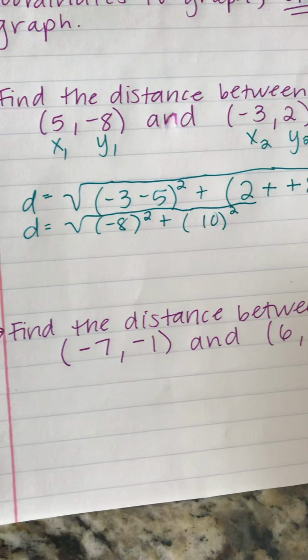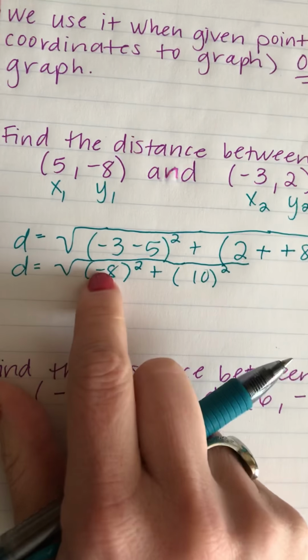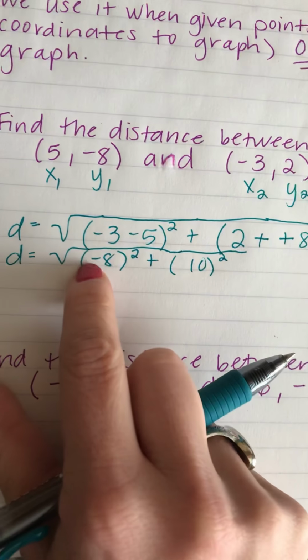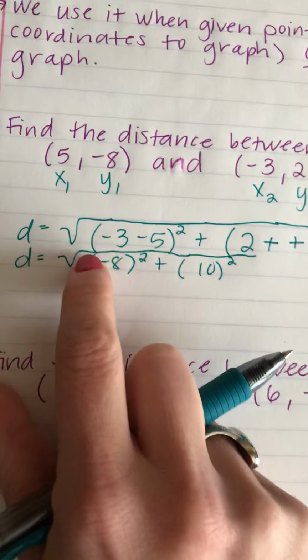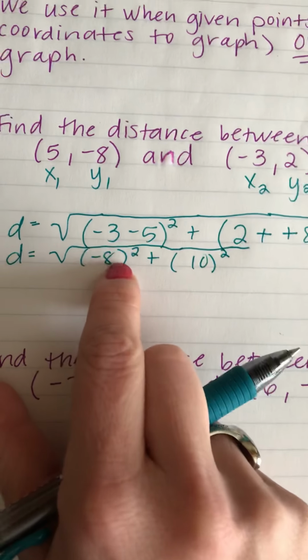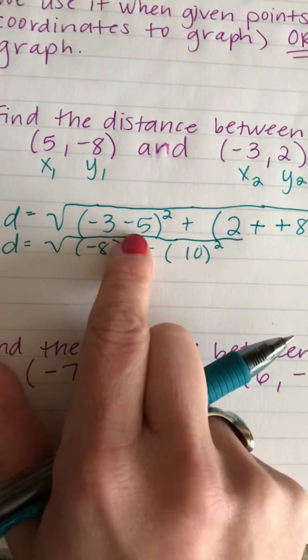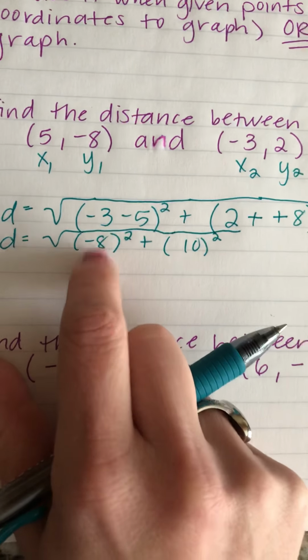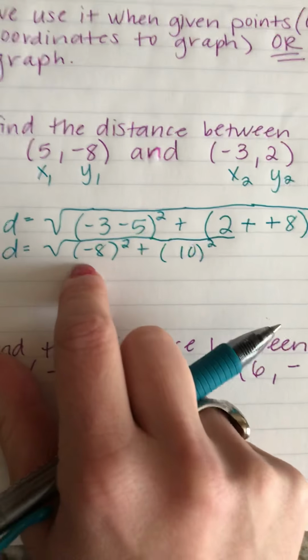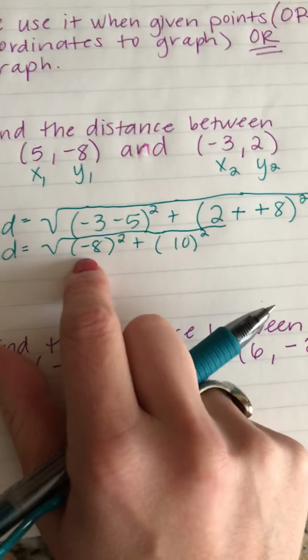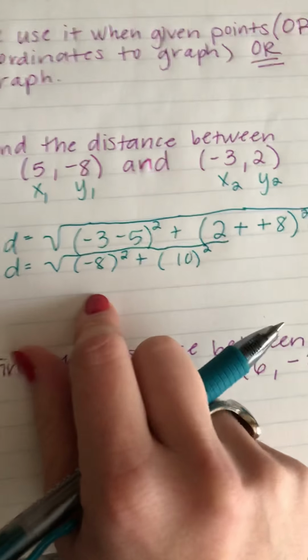Again, you can type this into your calculator from here. That's fine. You just don't drop those parentheses, because that whole quantity is squared. Don't be typing -8 squared. You need to have parentheses -8 parentheses squared. We talked about this before. When you substitute any value, you always have parentheses or you will not get the right answer. So be very, very careful here.